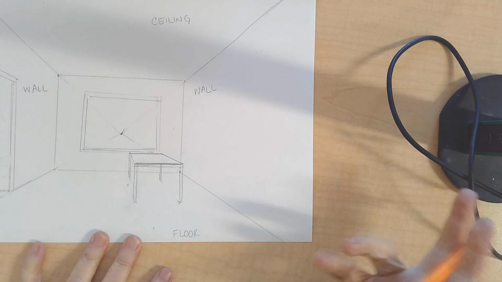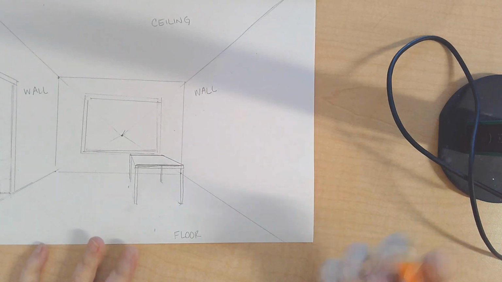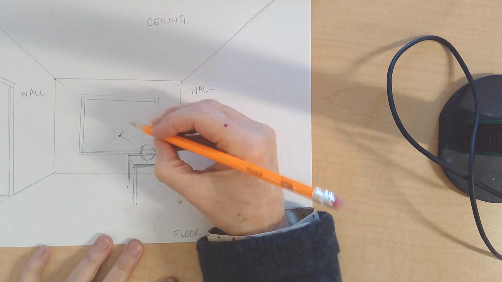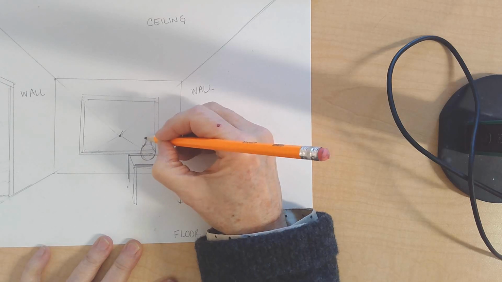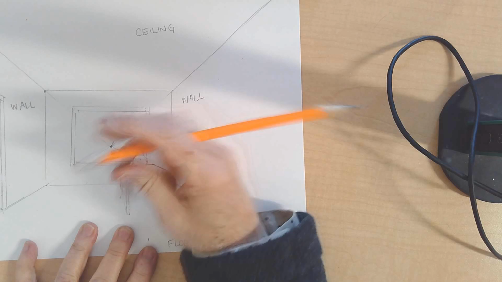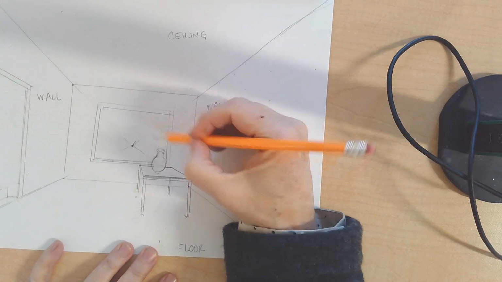Now let's say you wanted to draw something on top of the table, like a vase of flowers. The vase of flowers does not go back in space.